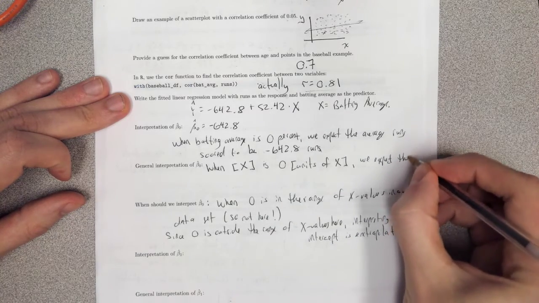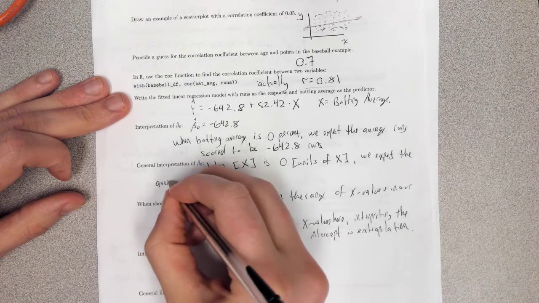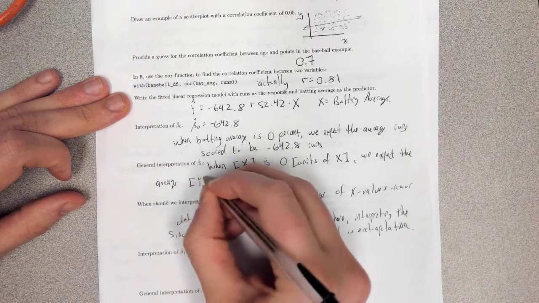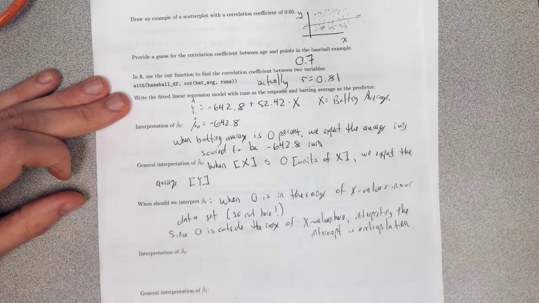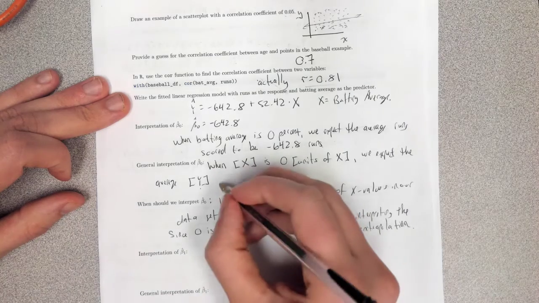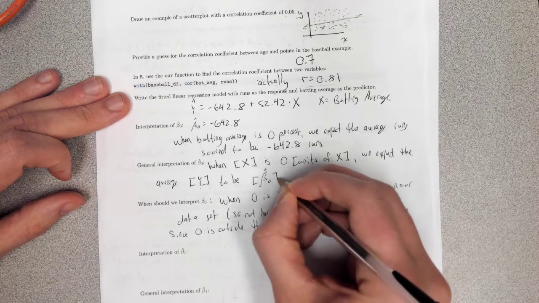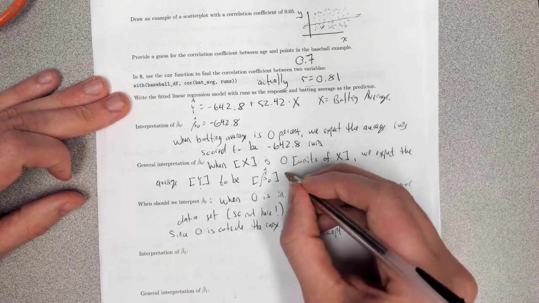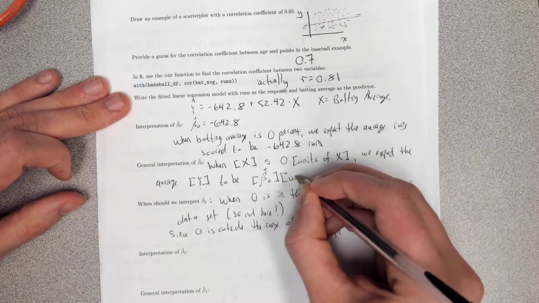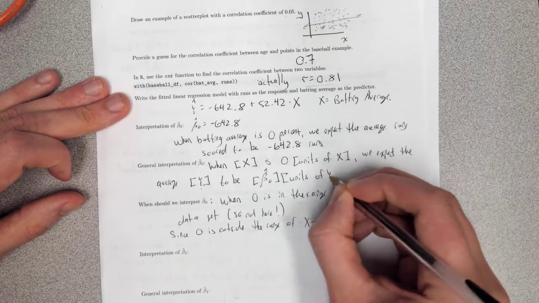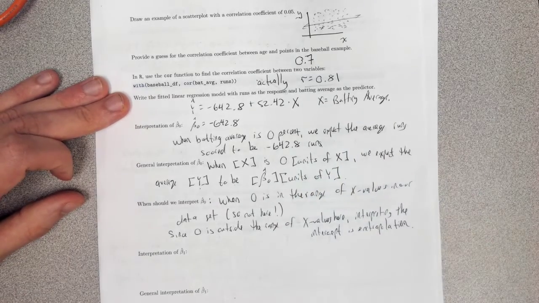So we expect the average response, or the average y, and you would also put that in context, to be whatever our fitted intercept is from our table of output, and then units of y.